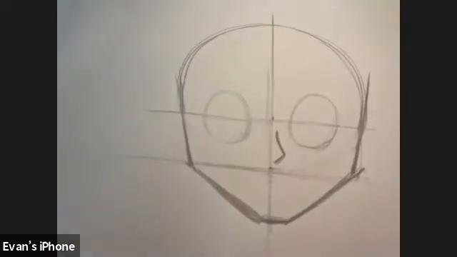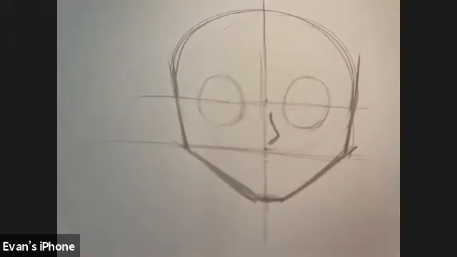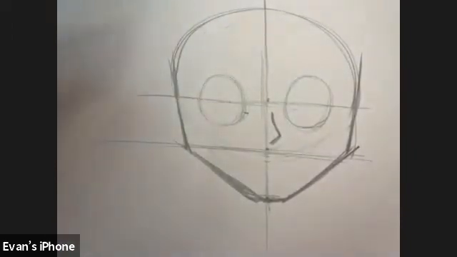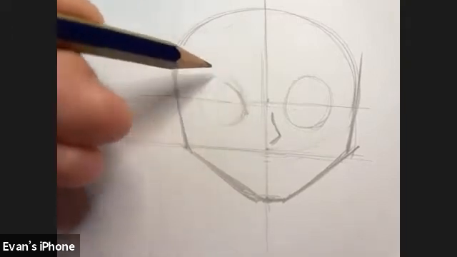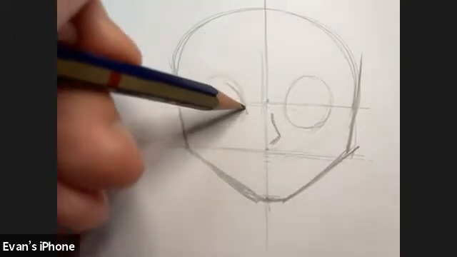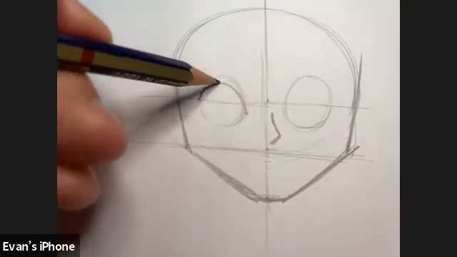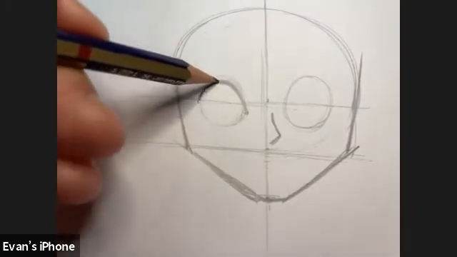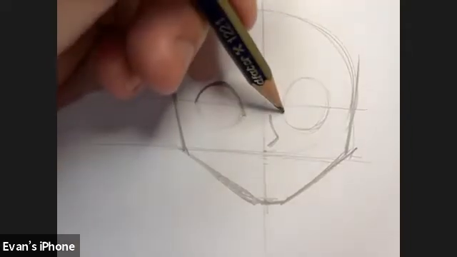I'll zoom in a little bit. Okay. We'll come back to the mouth. So for the eye, I'm going to start below that line. And I'm going to curve up at an angle. See how I'm not using the circle that was there? It's just as a guide. And then I'll stop at the line. And I'll thicken that up a little bit. Like that. And I'll do that on the other side too.